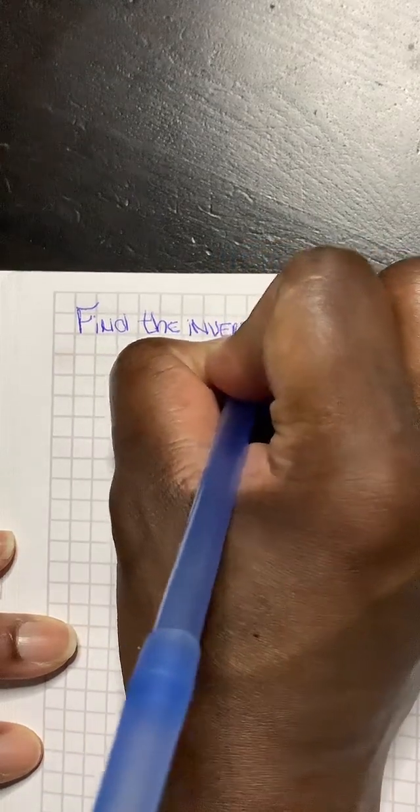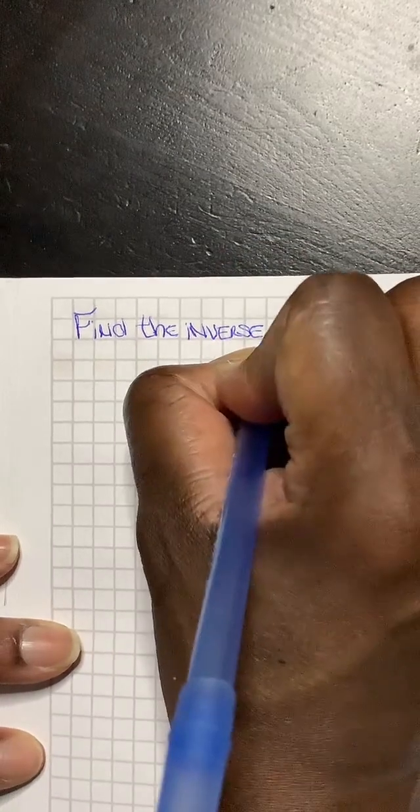All right. So now I'm going to add on. And I want us to find the inverse. And you're probably like, what? We want to find the inverse.